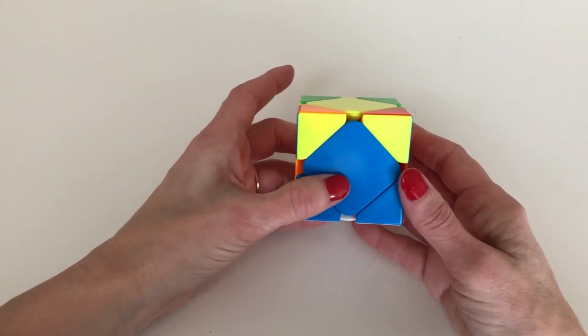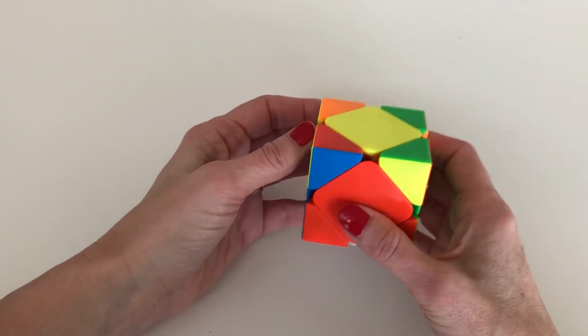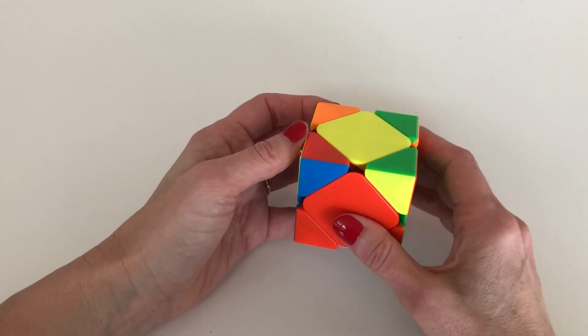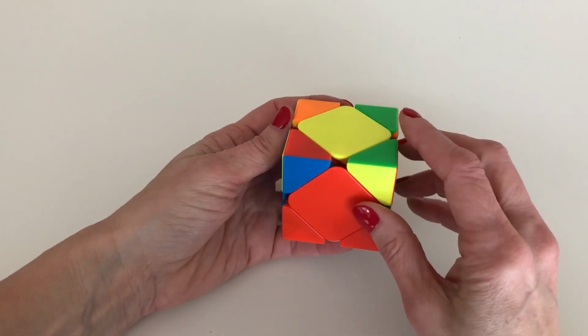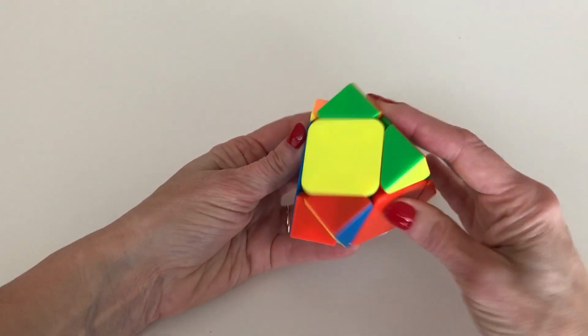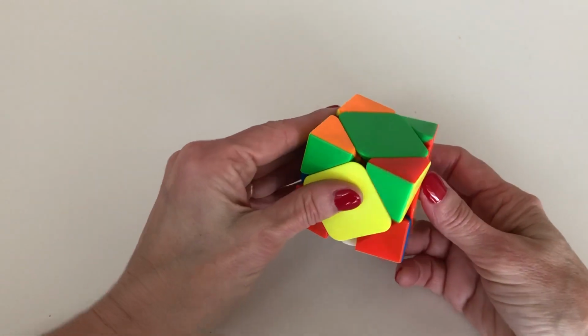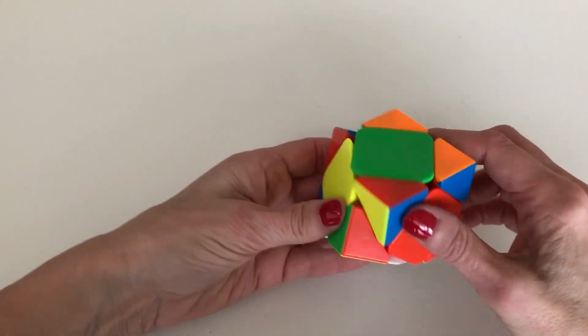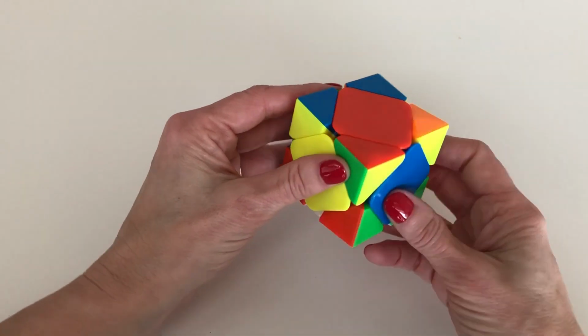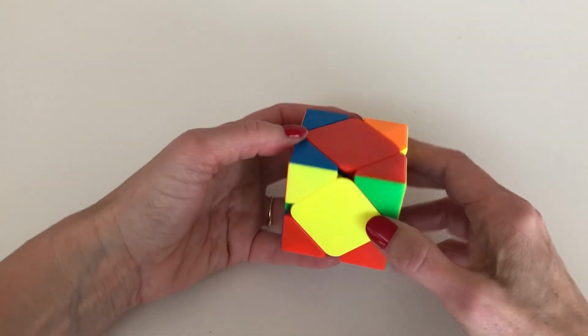And when you've got that, what you want to do is put it on the left side. And now we're going to do that double algorithm one more time, and this will solve the Skewb. So bring down the right side, bring down the left side, bring up the right side, bring up the left side. And then you're going to do that one more time.